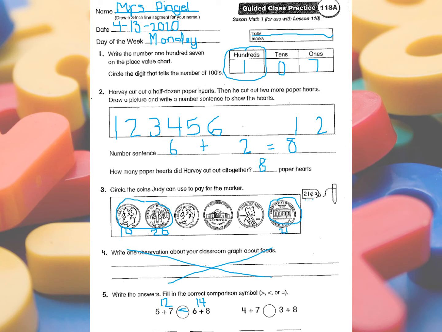And then I'll go to the next one, 4 plus 7. I know that's 11. And 3 plus 8 is also 11. So 11 is equal to 11.